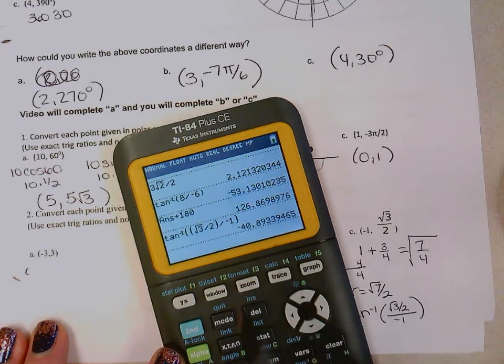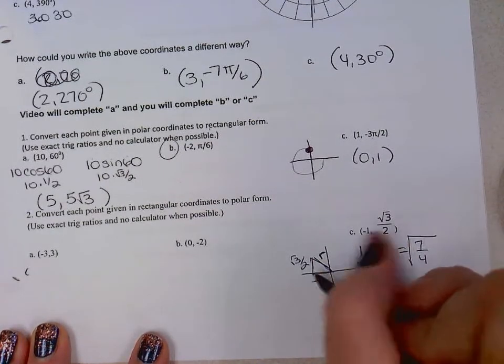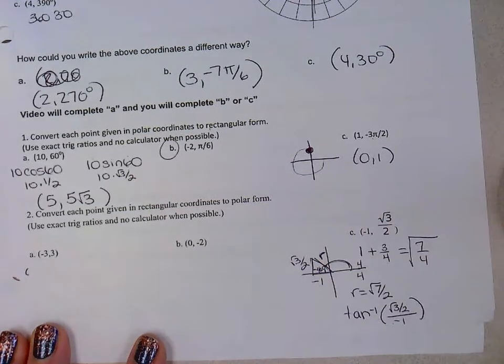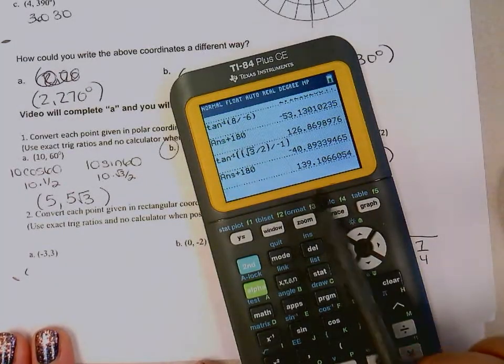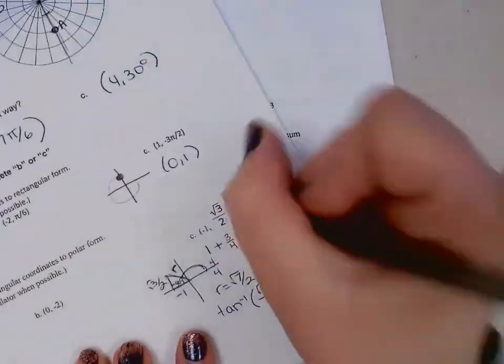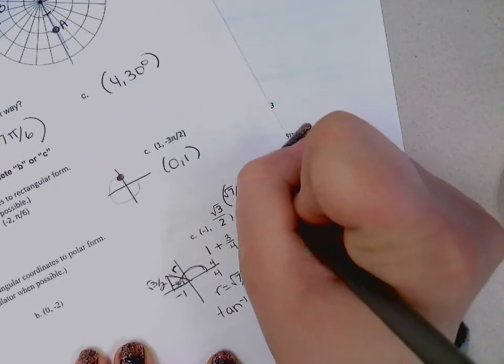Negative 40.9. This is not negative 40.9. So if this is negative 40.9, this is what I'm interested in. So I'm just going to add 180 so I get the supplementary angle. So I need 139.1 to get there. So R is root 7 over 2, and I'm going 139.1 degrees.